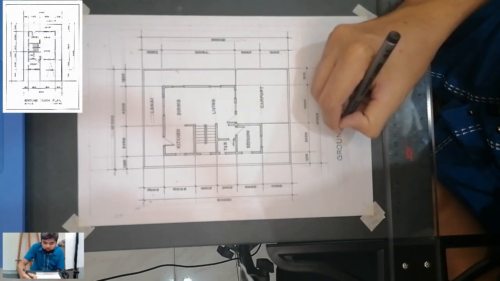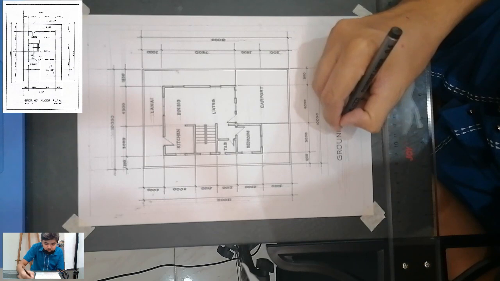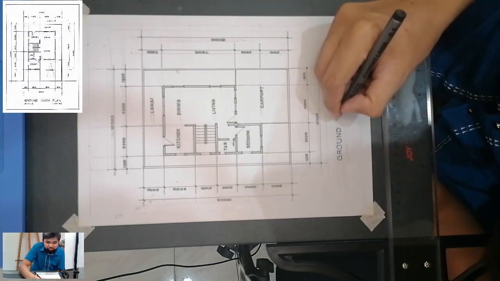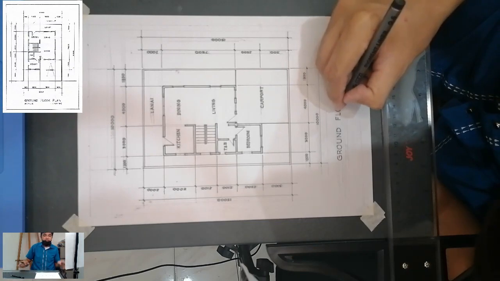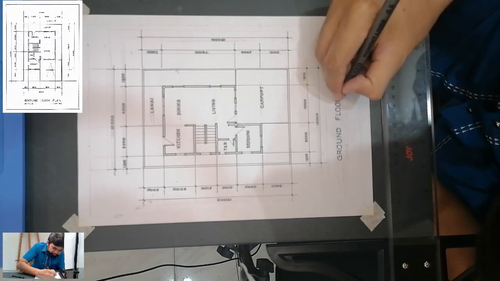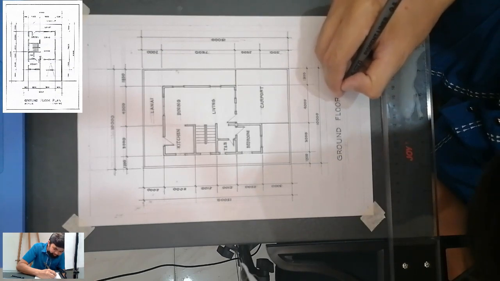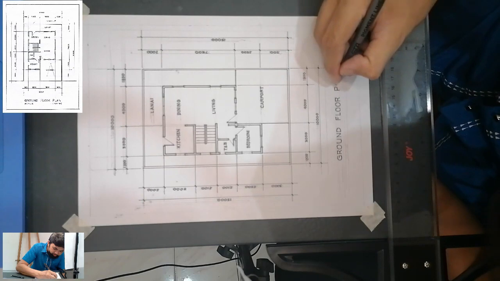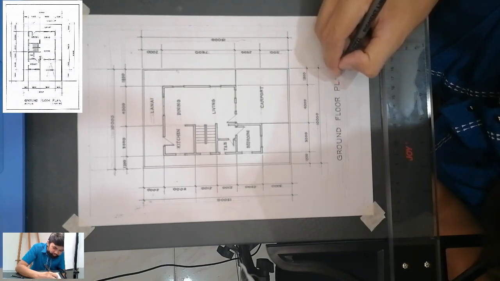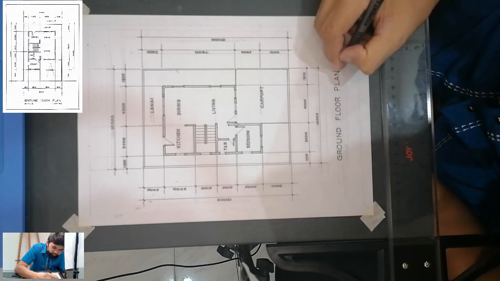After inking the numbers, we can proceed to lettering the title of the drawing. Again, as you can see in my work, even though the letters are small, I will still be using guidelines in lettering. Since what we are making is a floor plan of a two-story, this is for the ground floor plan.